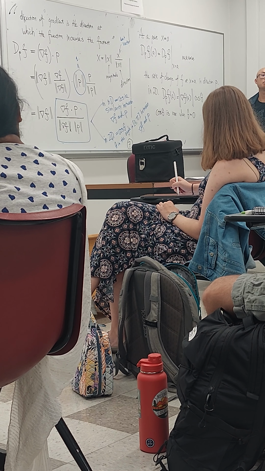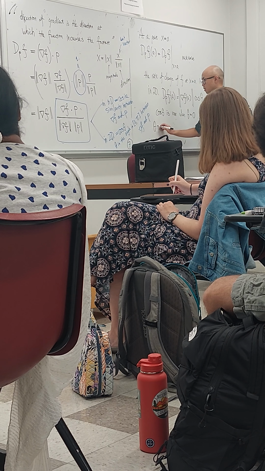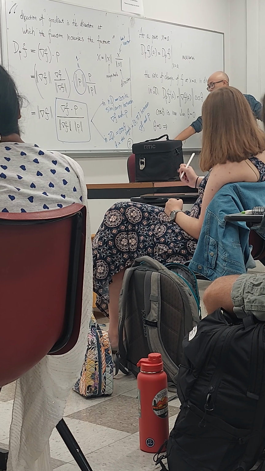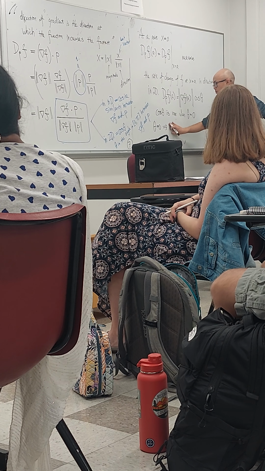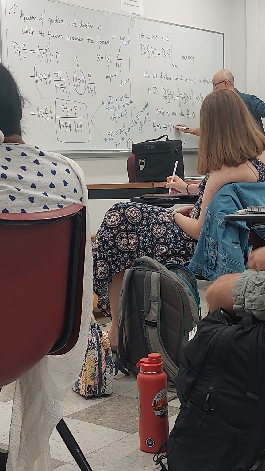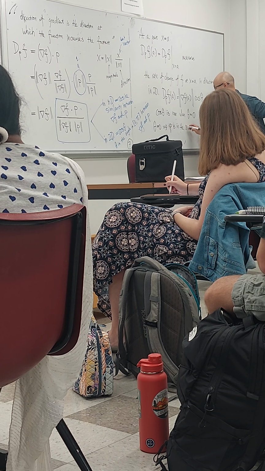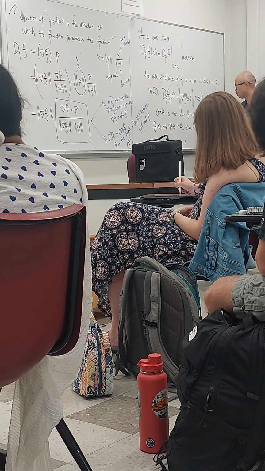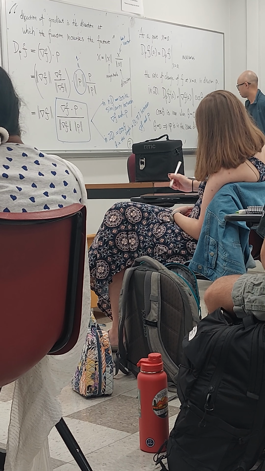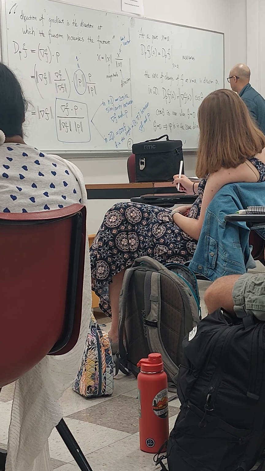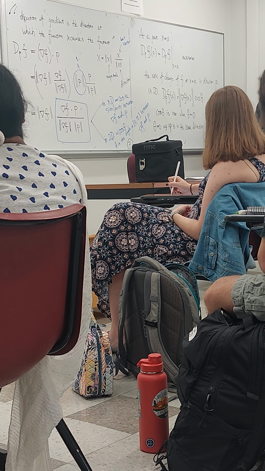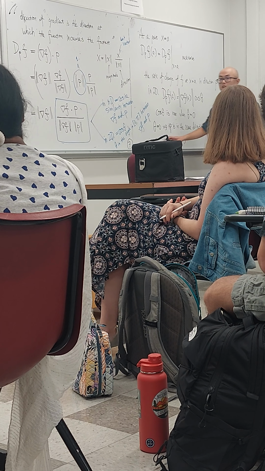And what does theta being 0 mean? Theta being 0 means P is in the same direction as the gradient of f. Okay, so this tells us one thing.